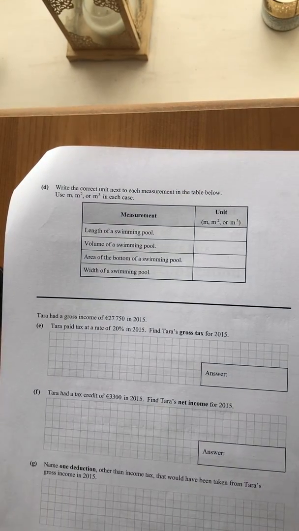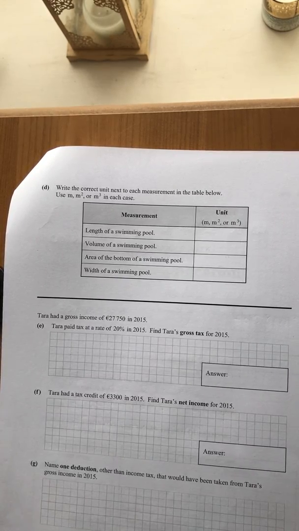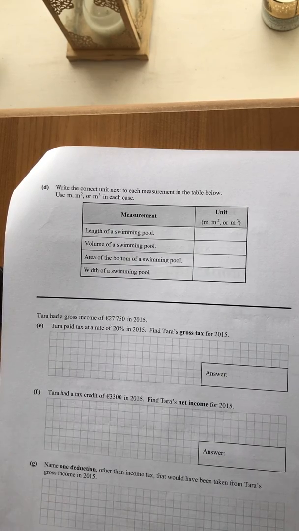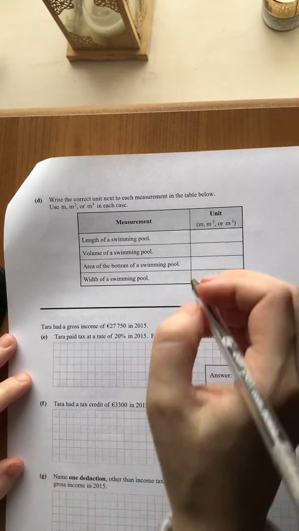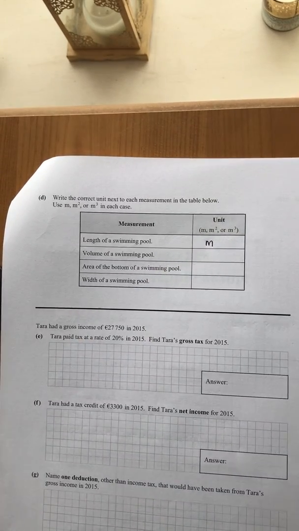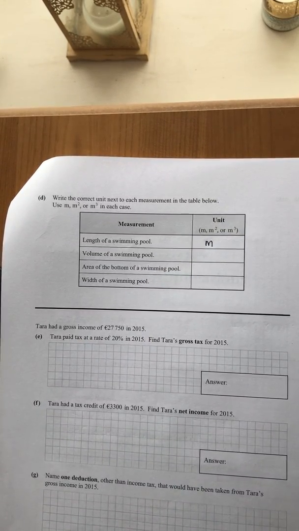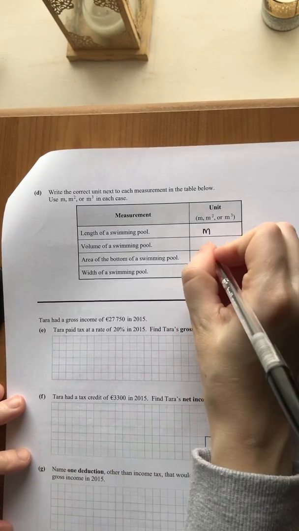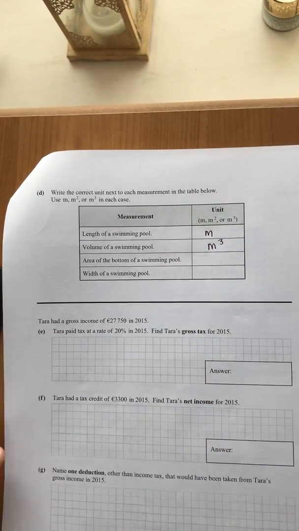Part D, write the correct unit next to each measurement in the table below. Use meters, meters squared, or meters cubed. So the length of a swimming pool. So a swimming pool is just a length, so it's one dimension. So that's in meters. The volume of a swimming pool is a 3D shape because it's like a cuboid. So that's going to be in meters cubed.